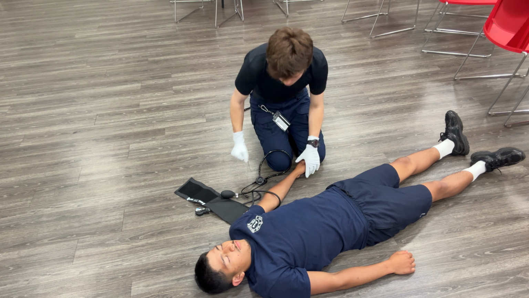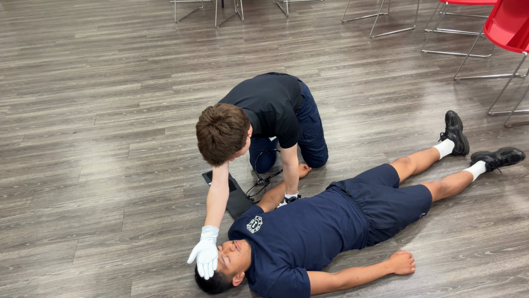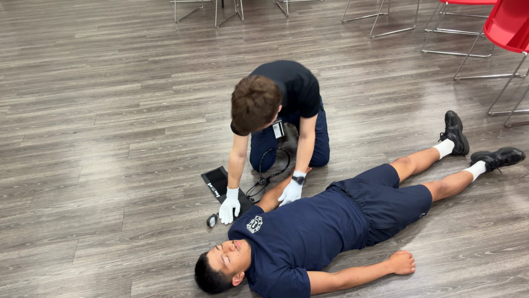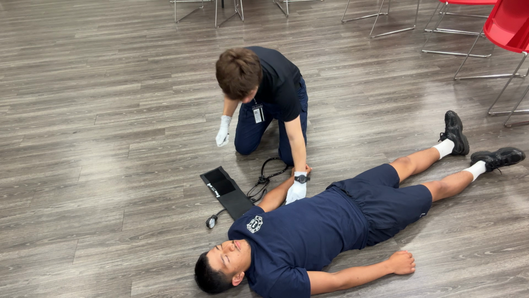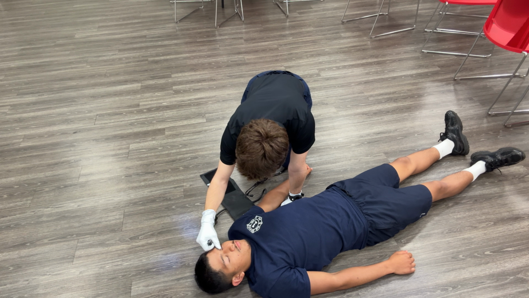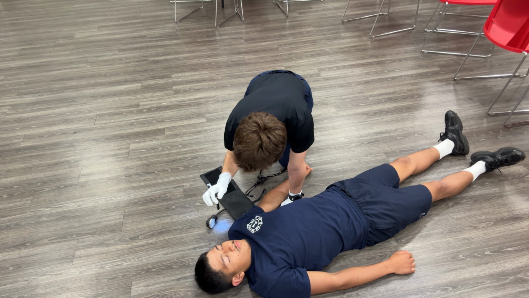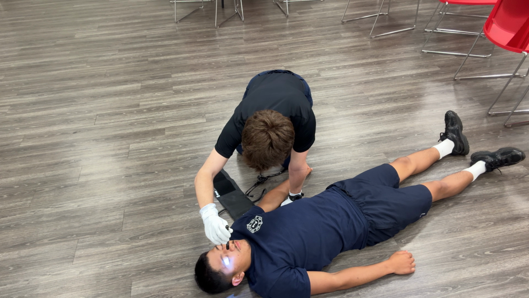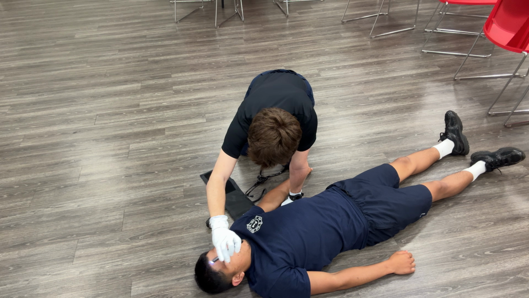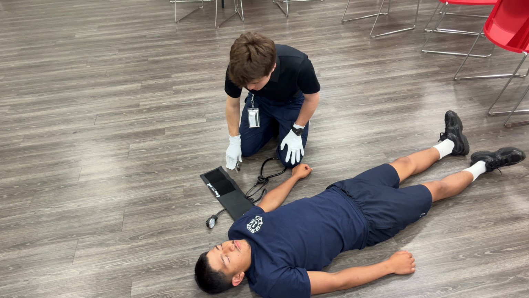I'm going to check skin condition. Skin is still cool, pale, and diaphoretic. I'm going to now check pupils. I'm going to open his eyes because he can't do that himself. I'm going to check the other eye. Okay. I'm noticing that the pupils are unequal.